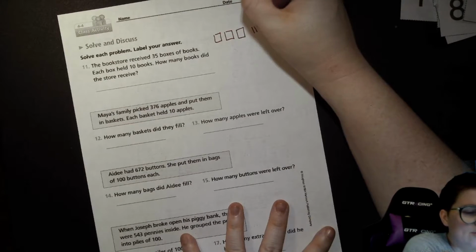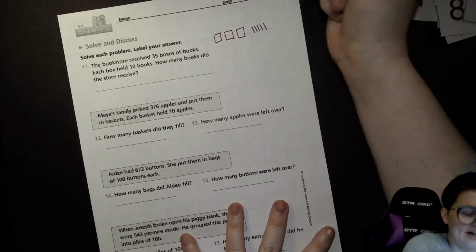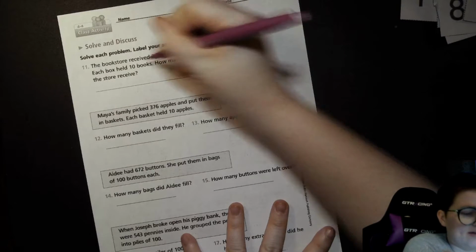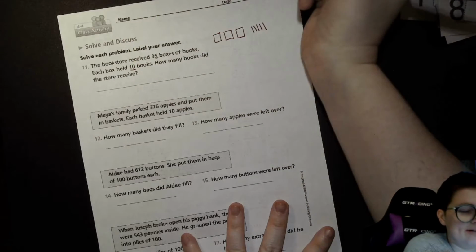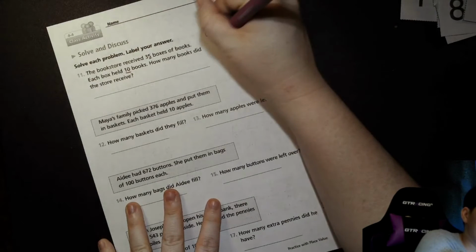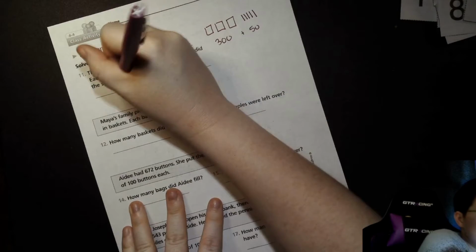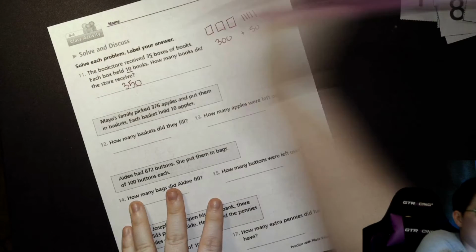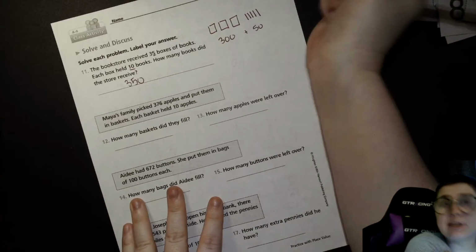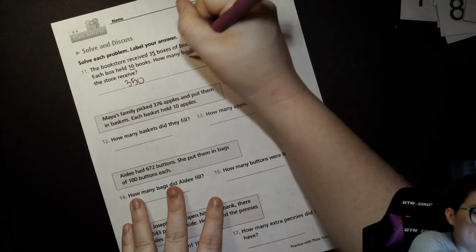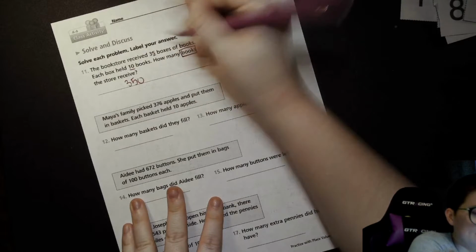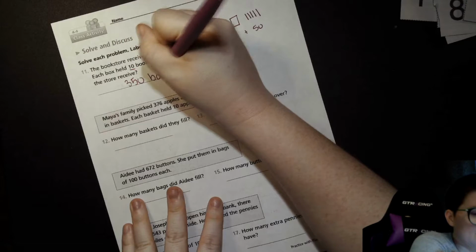30, and then 1, 2, 3, 4, 5 for our last 5 boxes of 10. So then we have 350. So 350 what? What's our label? It's whatever comes right after how many: books.